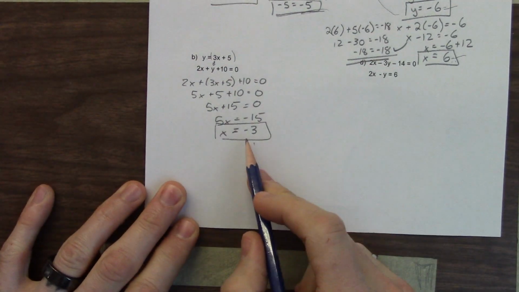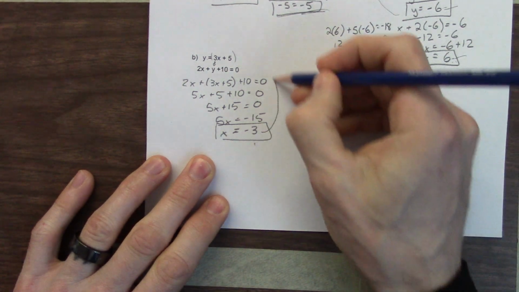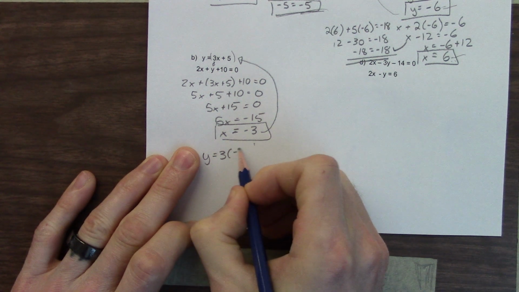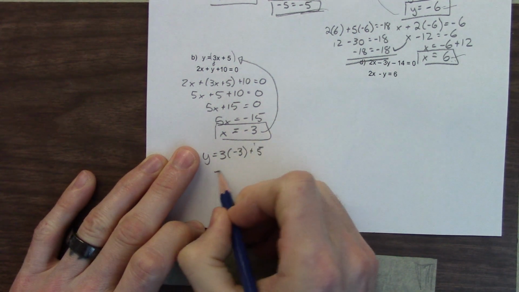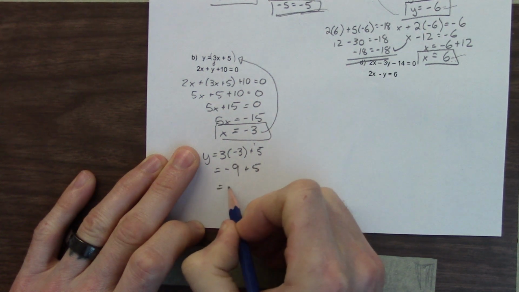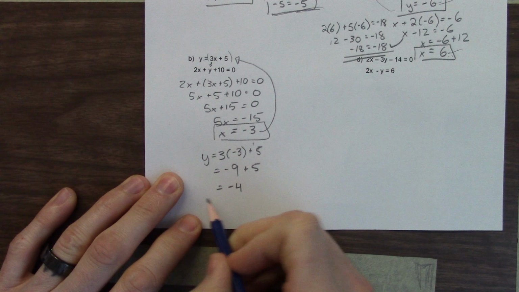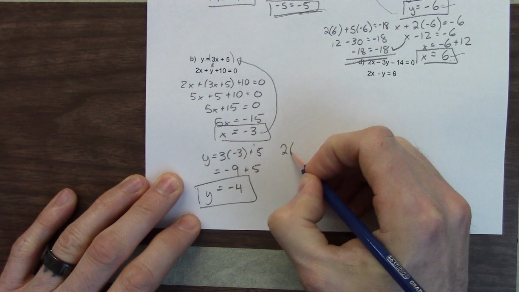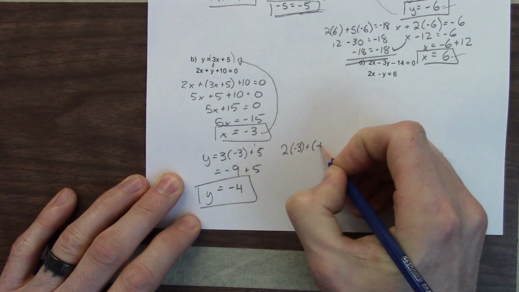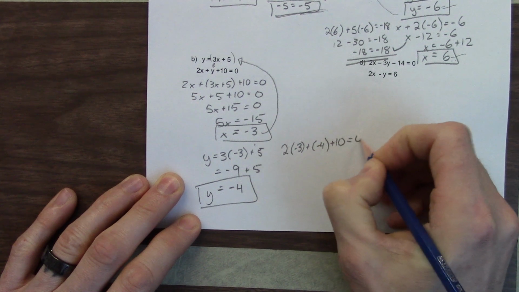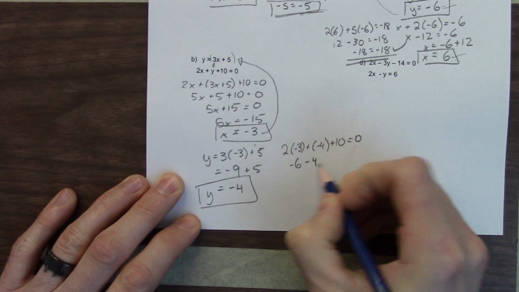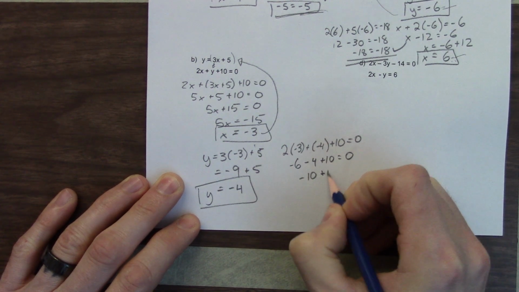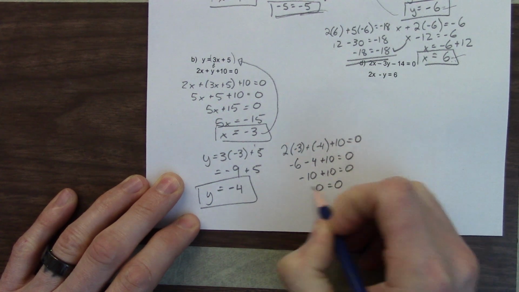Okay, I did not finish this one off. I got interrupted. We had x equals negative 3. So we're going to substitute that one back into the top value. So I have y equals 3 times negative 3 plus 5 equals negative 9 plus 5 equals negative 4. So there's my two values of x and y. I can then sub them. Let's choose the bottom equation. 2 times negative 3 plus negative 4 plus 10 equals 0. Negative 6 minus 4 plus 10 equals 0. Negative 10 plus 10 equals 0. 0 equals 0.